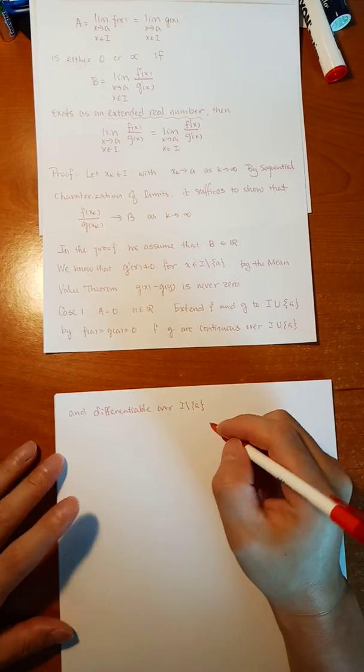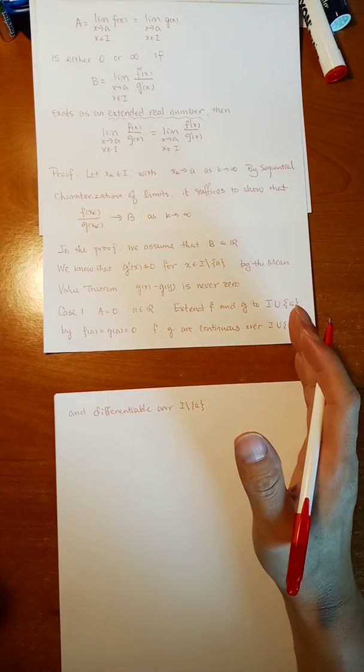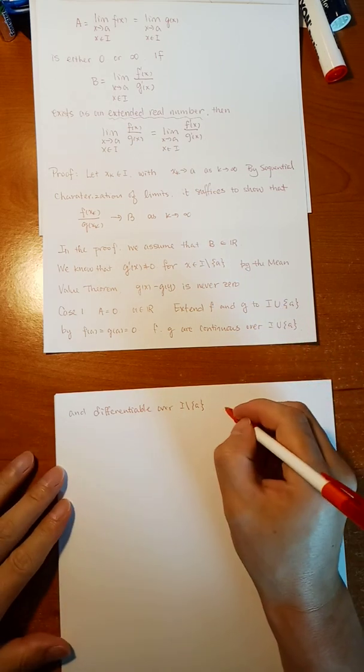So we still don't know the differentiability at point A. Remember that we have the generalized mean value theorem, or the Cauchy mean value theorem.